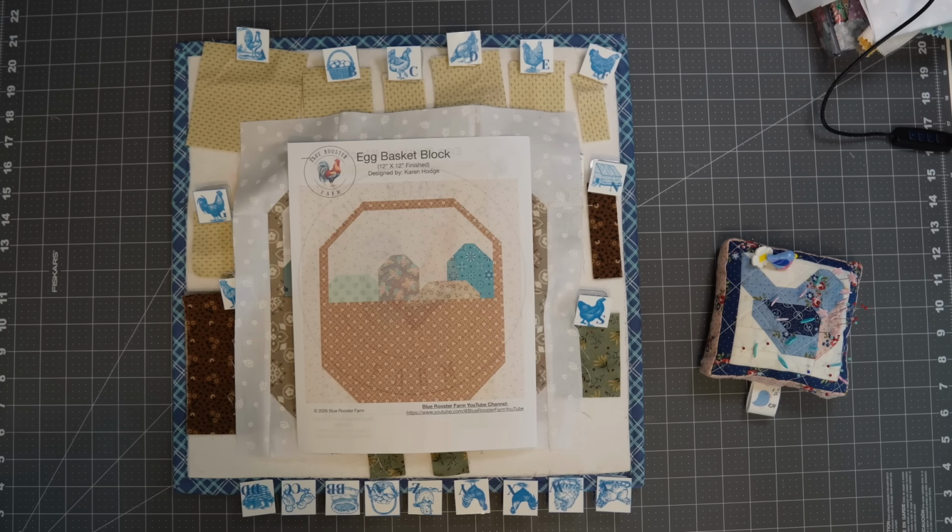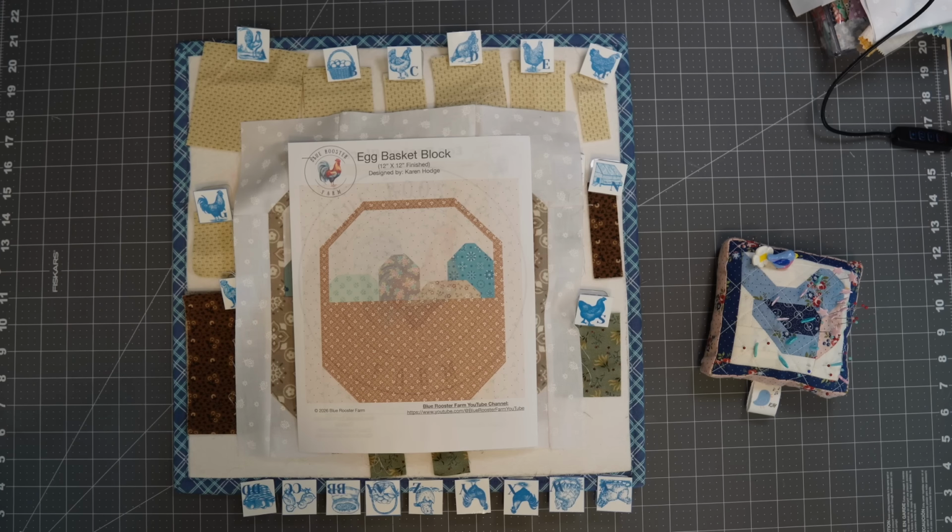Here is our egg basket block, and here I have our free pattern. Now this pattern will not be found in the description box below. This pattern is going to be embedded in the video. I have shared a few things, just trying it out, some of the little blocks, and I have always given you all the instructions on the video as well. But I wanted to try this out, and it is working.